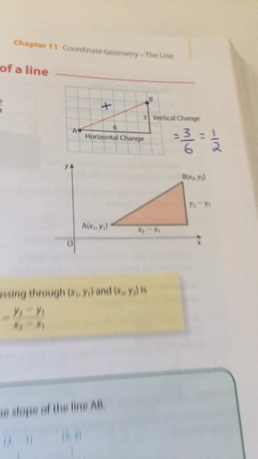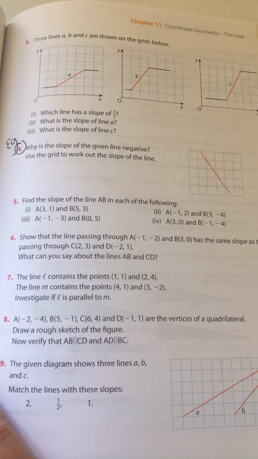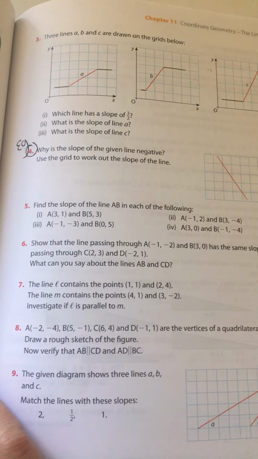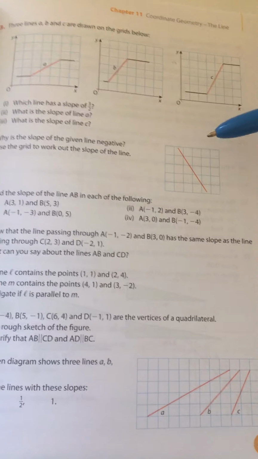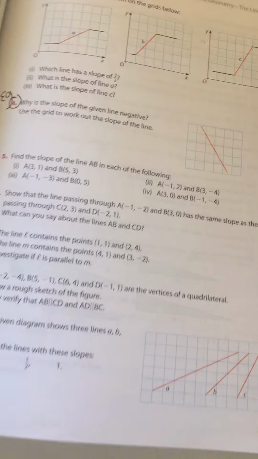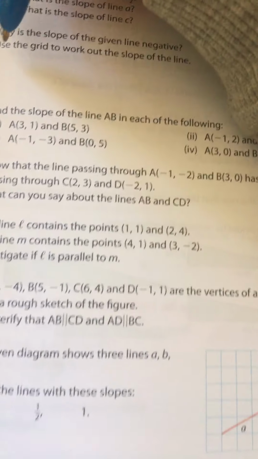Now I'm going to show you another example. We're going to go to page 255 and look at question 4. So get that open in front of you now. First question, why is the slope of the given line negative? Because it is going down if you're going from left to right. Now, they want you to use the grid to work out the slope of the line.